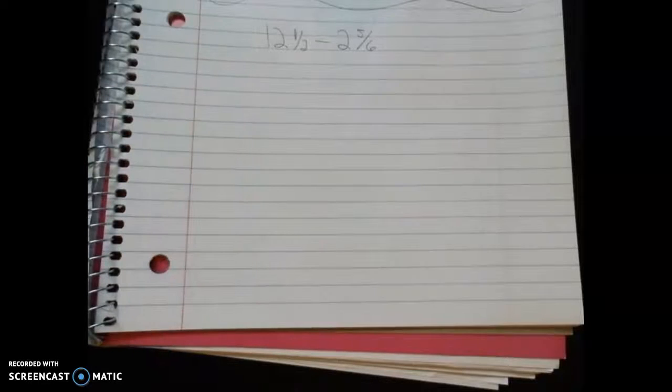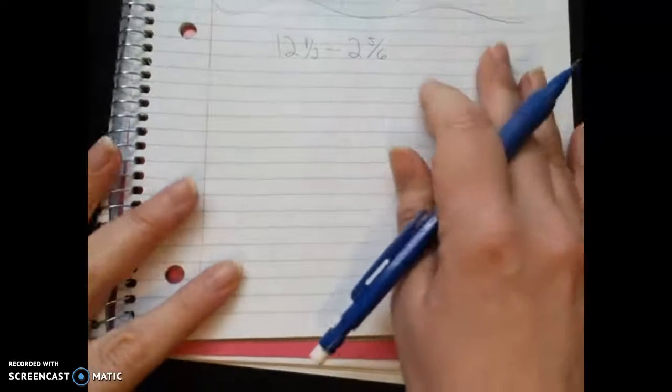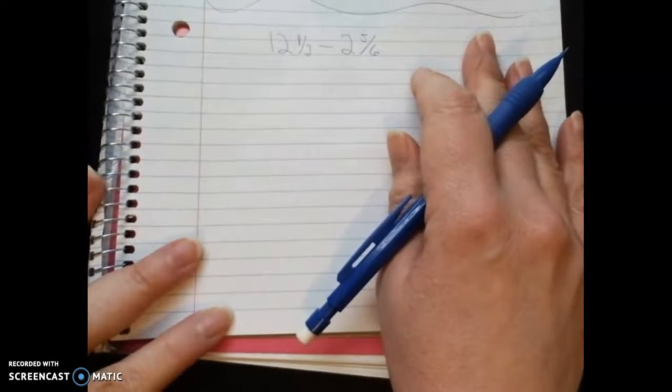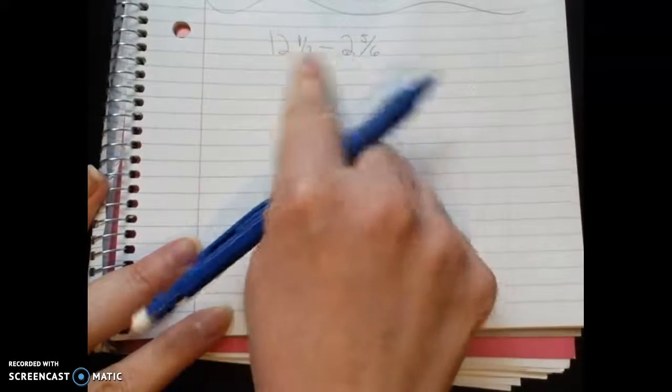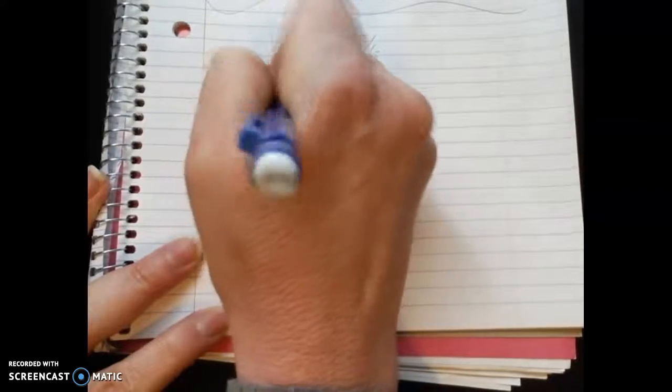Okay, so now let's look at subtraction strategies. And again, I'm going to draw a visual model at the same time, which is another strategy all by itself. So I'm going to just keep these whole numbers. So I have 12 and a half minus 2 and 5/6.